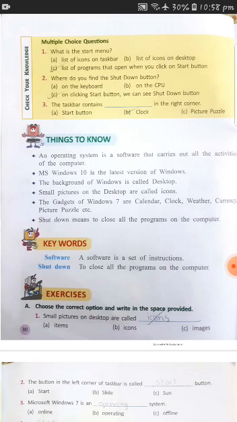Now moving towards exercise A, that is on page number 30. Please take out your books, page number 30, and look at exercise A. The first point: small pictures on desktop are called, as we have discussed, icons.